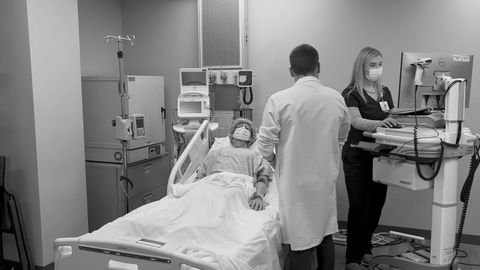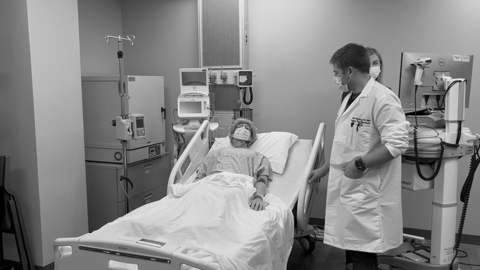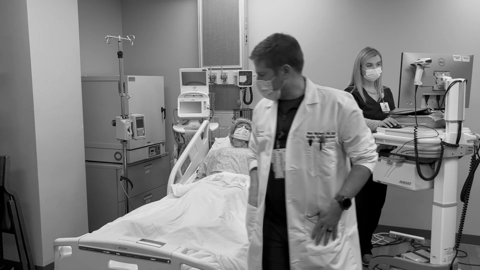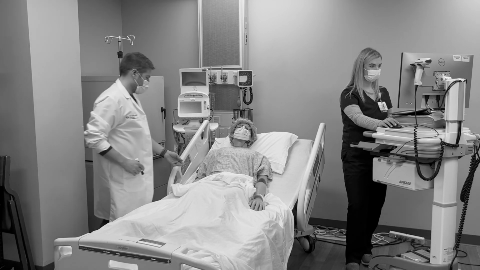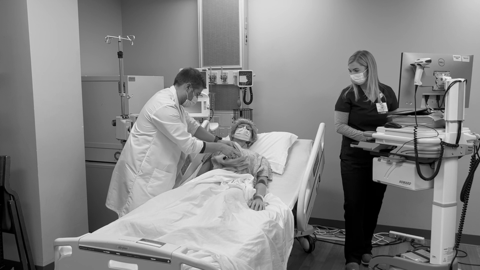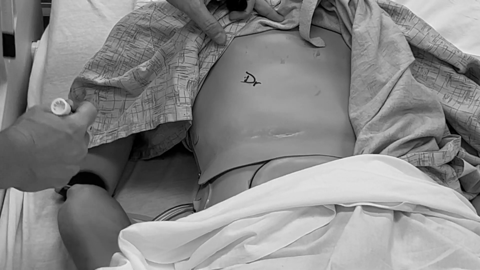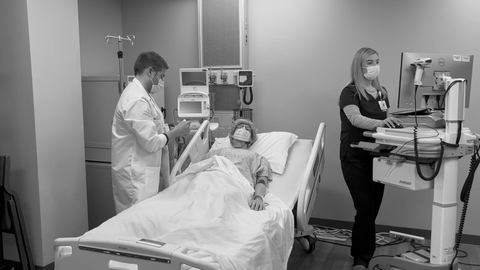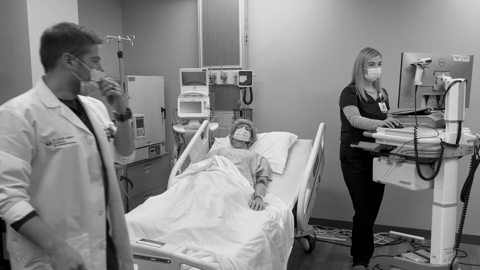Do you agree we have the correct patient? Yes, I agree. Do we have the correct site? This is listed as a left chest tube placement. Yes, this is a left chest tube placement. And I will mark the site. Is the patient in the correct position? Yes, the patient is in the correct position.